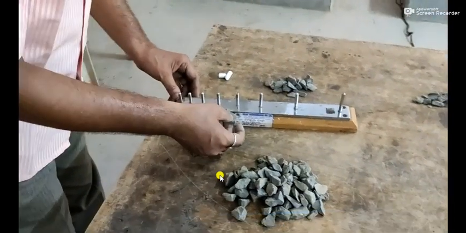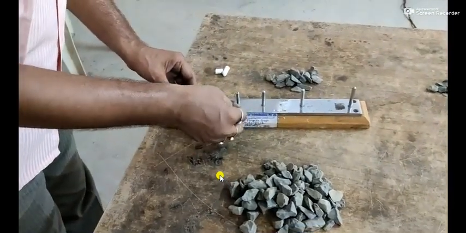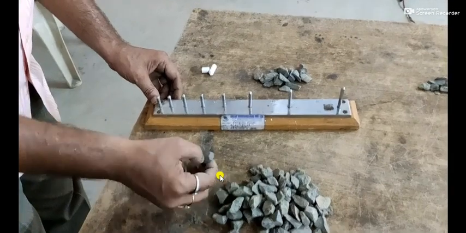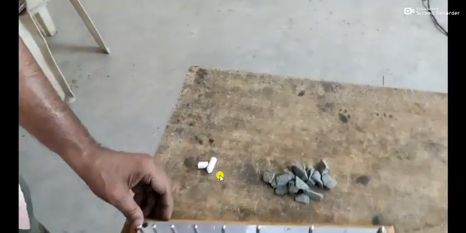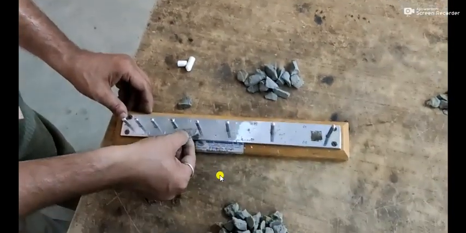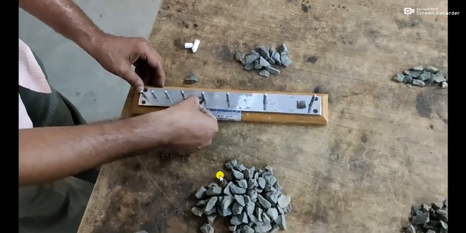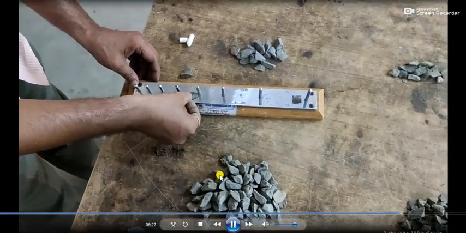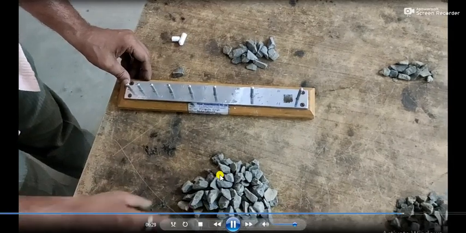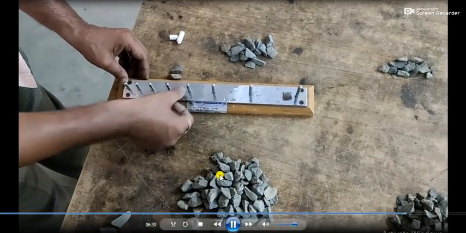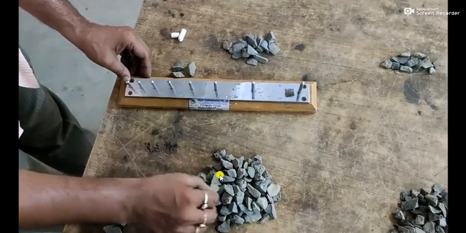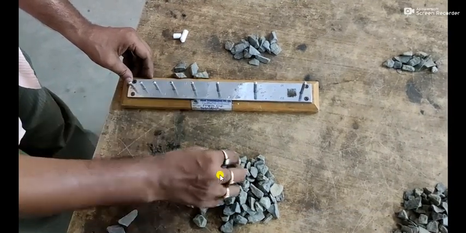Again the manual process will begin. Some of the aggregates obviously will be passing and some of them will be retained. Remember, the materials which are retained are very lengthy and are generally not taken for construction. Why? Because they do not provide good interlocking.